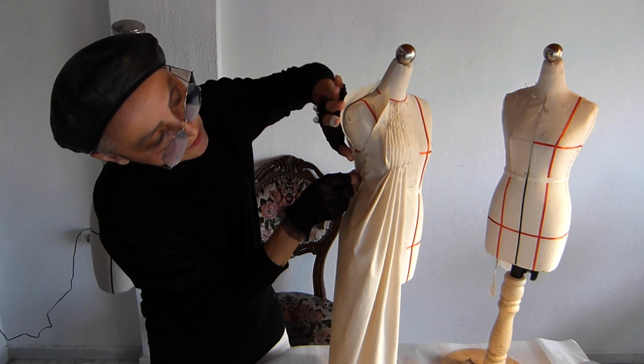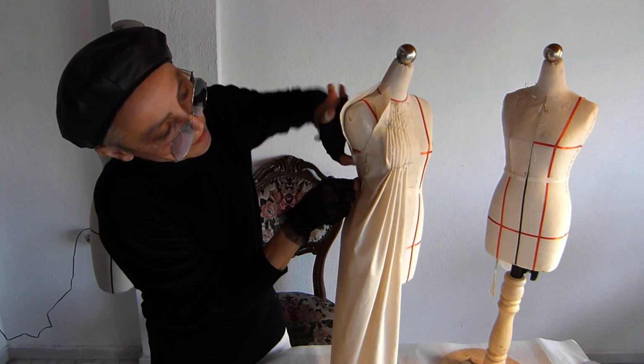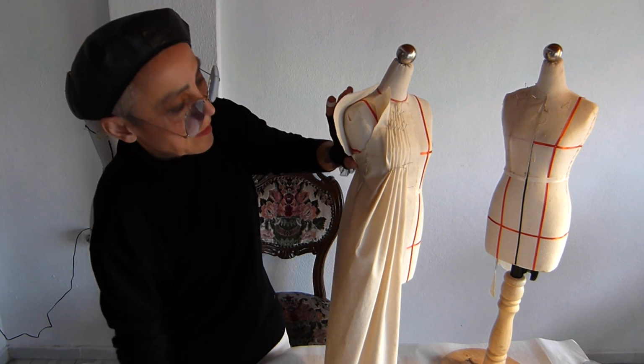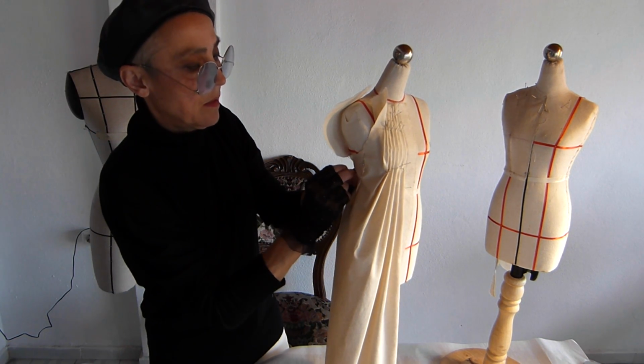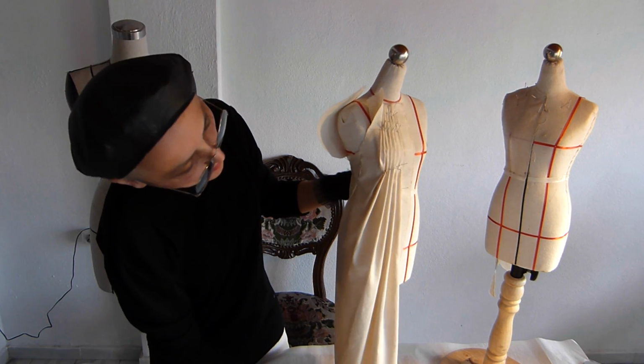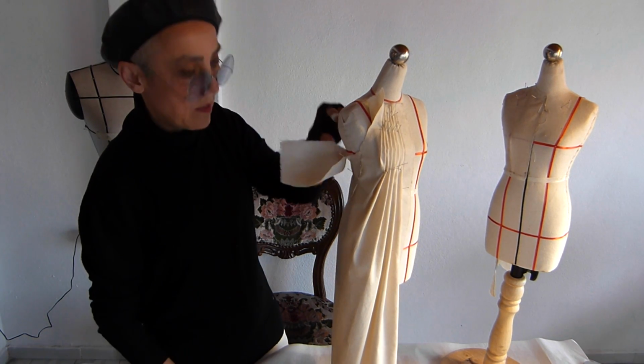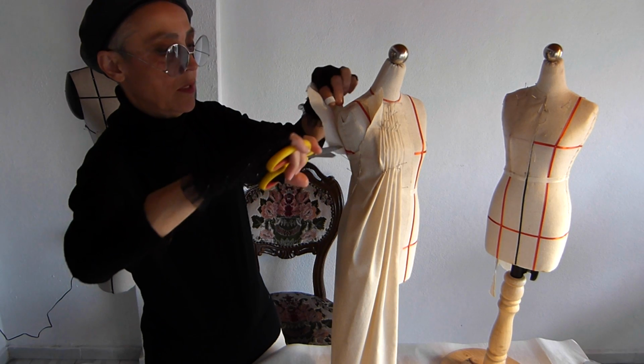One dart is not enough, you can also think of having another one. And the back will be opened.